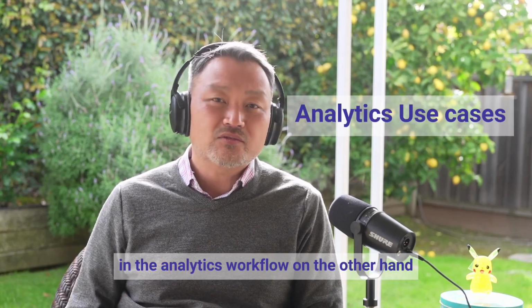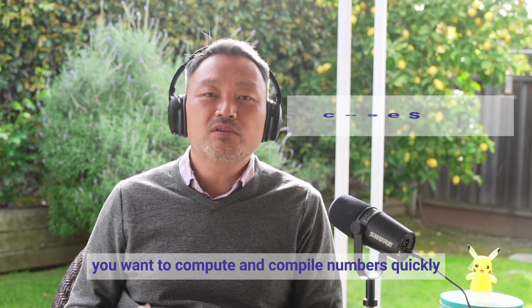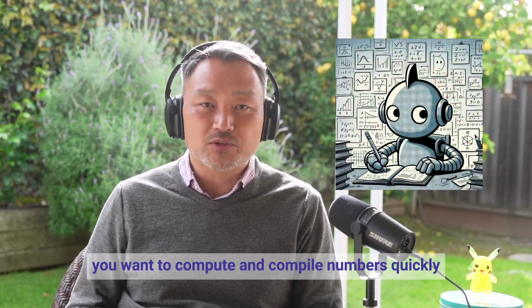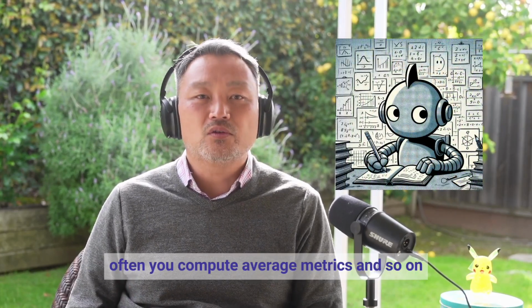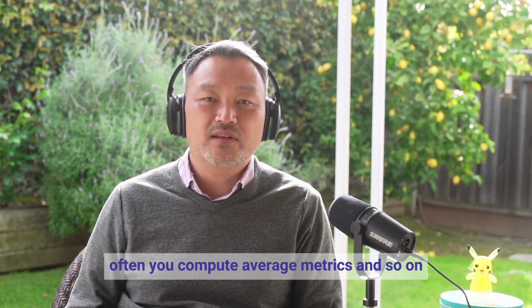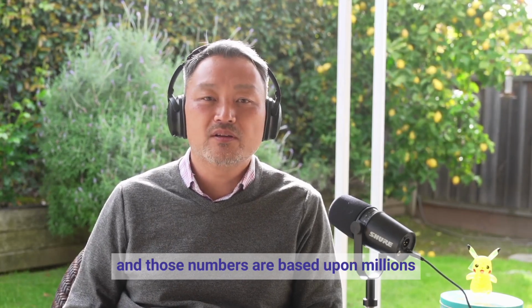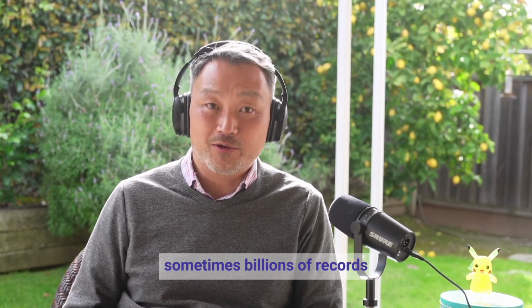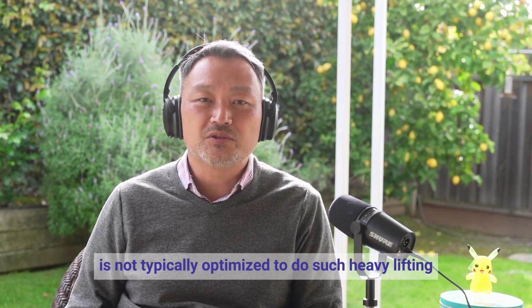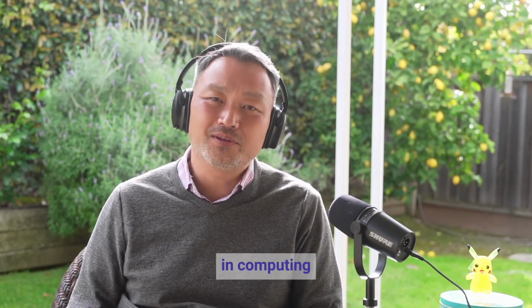In the analytics workflow, on the other hand, you want to compute and compile numbers quickly. Often you compute average metrics and so on, and those numbers are based upon millions, sometimes billions of records. A relational database hosting online and cloud applications is not typically optimized to do such heavy lifting in computing.